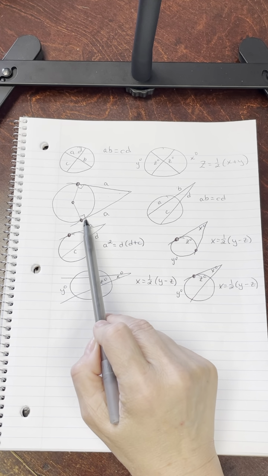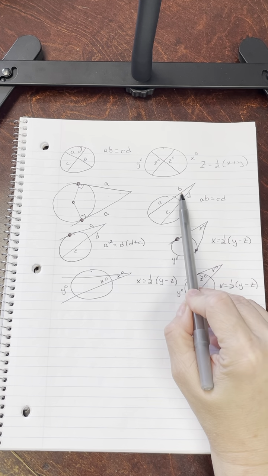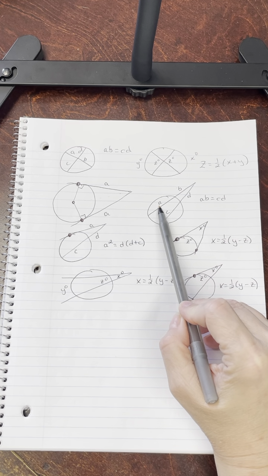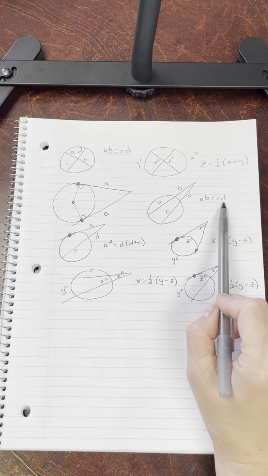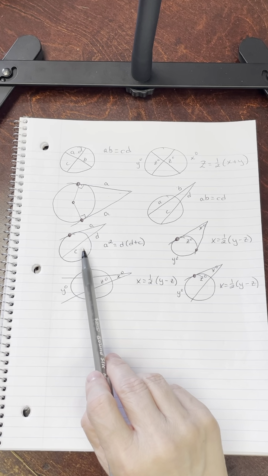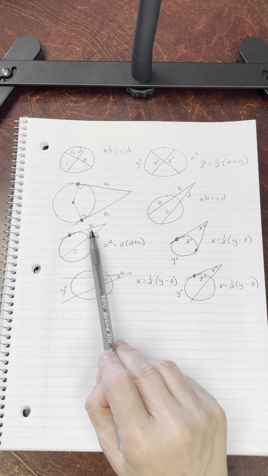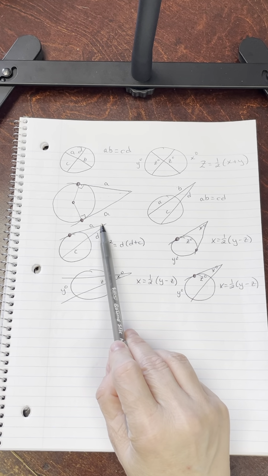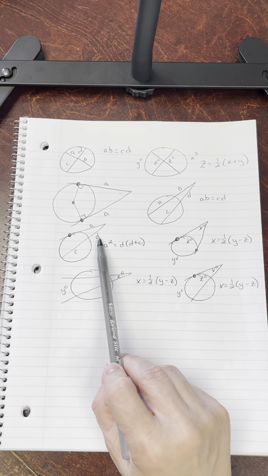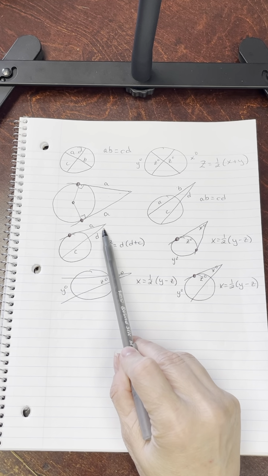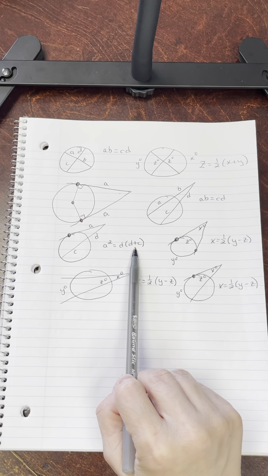Then over here, I do have two secant lines. Again, this is just showing that they're extending, and out here they're connecting. So when this happens, we say that B times A will be the same length as D times C. They have to be the same, even though they're connecting at different spots. That's the rule. Here, same concept. A is multiplying with its entire line, which is another A, so that gives you A squared. That's going to match the outer D with the sum of the entire line, D plus C.